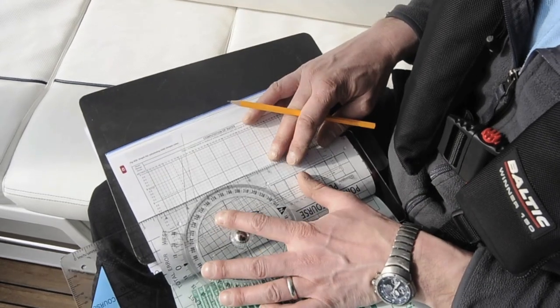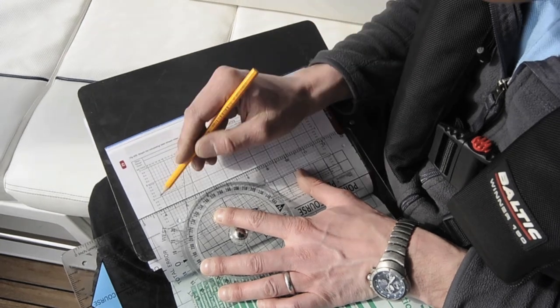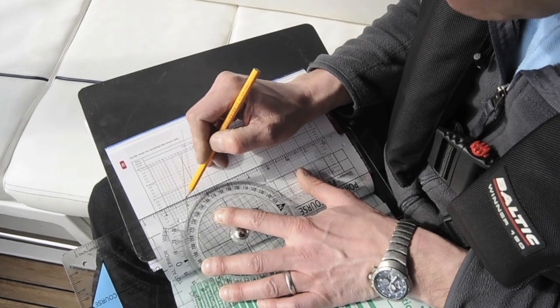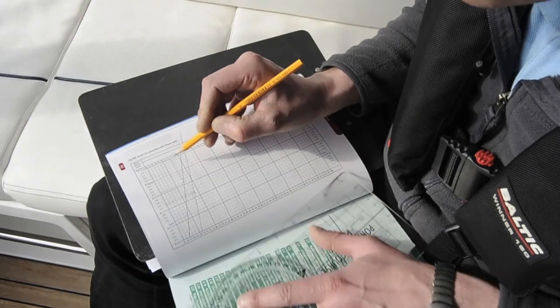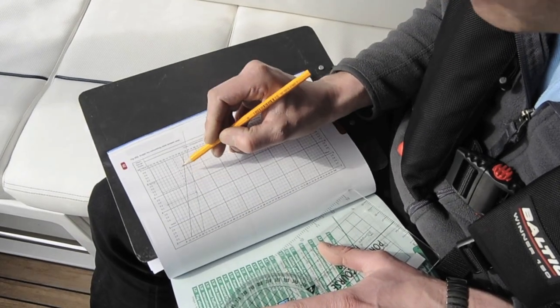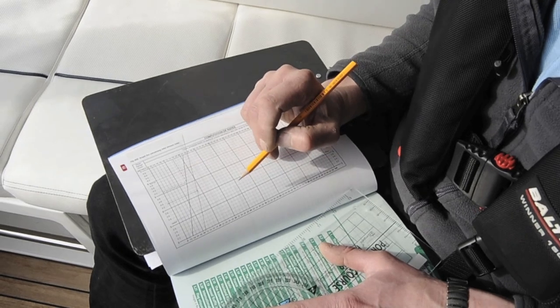I then come across, keeping the nice edge nice and parallel. That gives me an intersection point. I can now read up or down to get an answer, and we're about 1.8 knots.